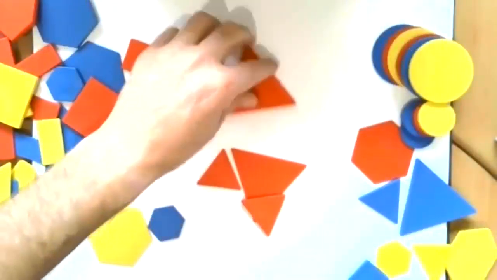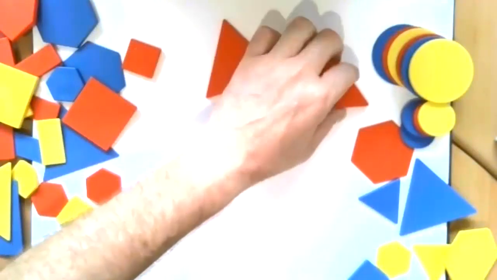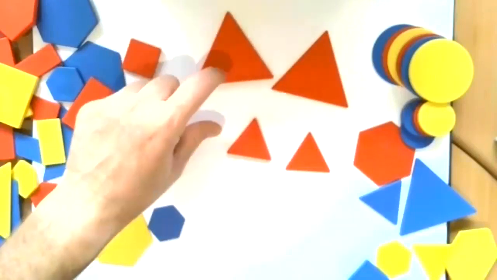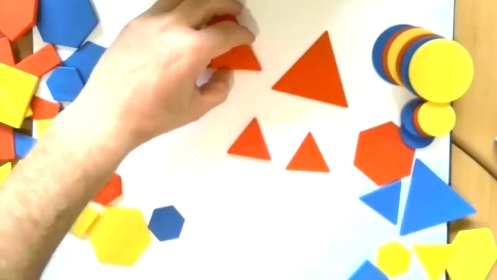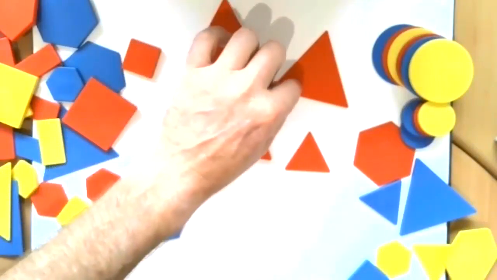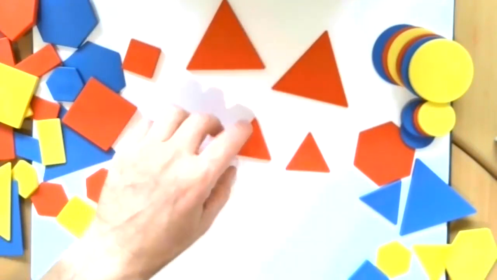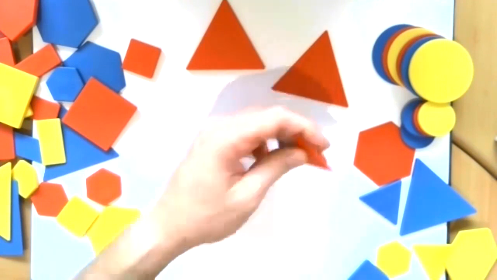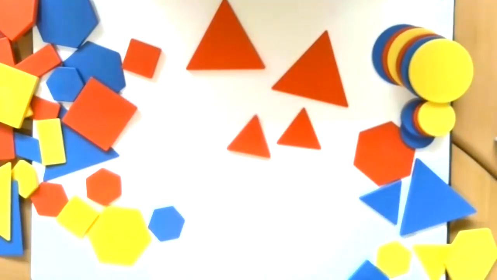In here, can you see there are my 4 triangles? And there's some things about them that I could sort them by. So this one here would be the large, thick, red triangle, large, thin, red triangle, small, thick, red triangle, and then the small, thin, red triangle. So that gives us that focus.